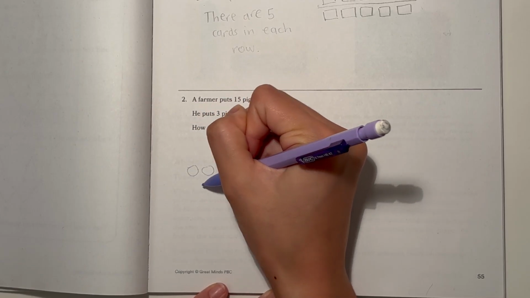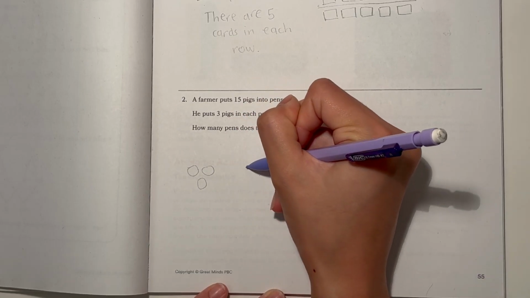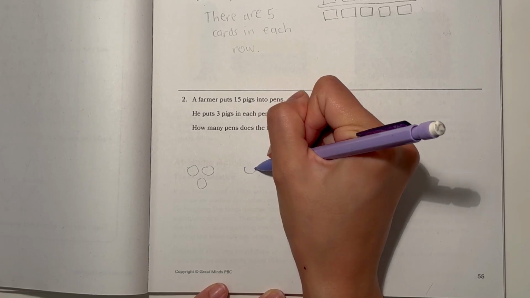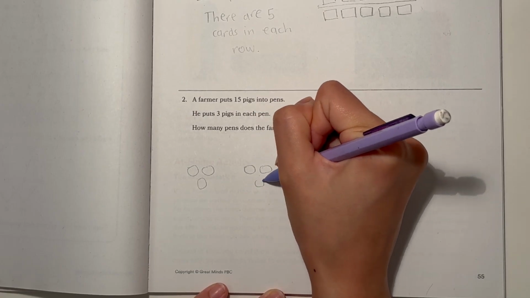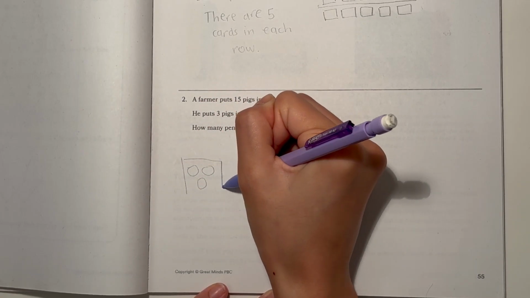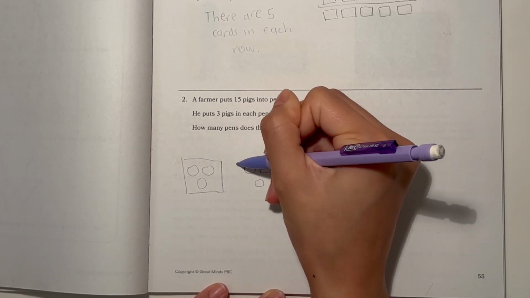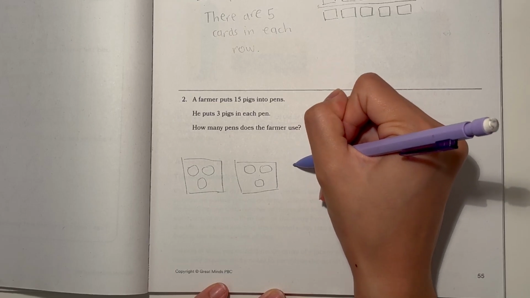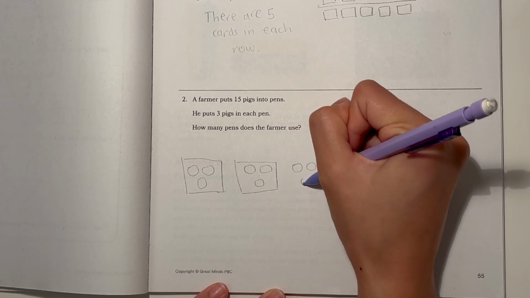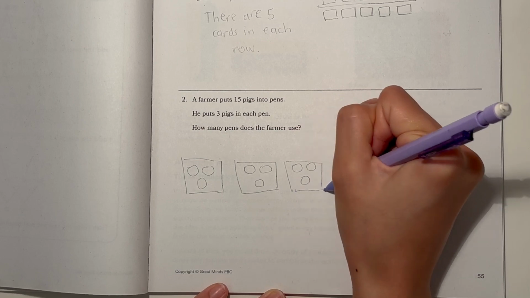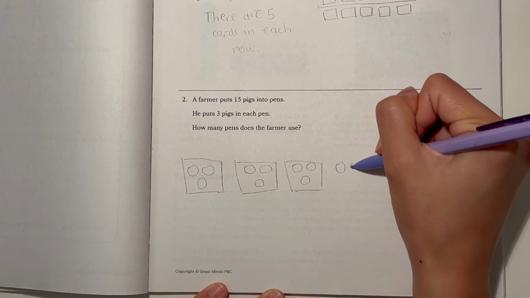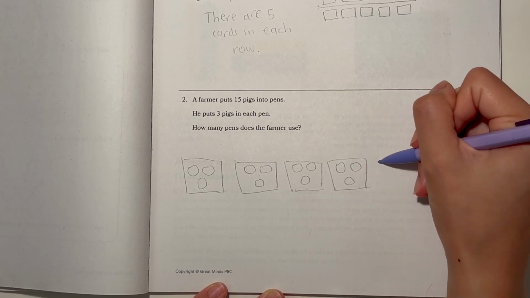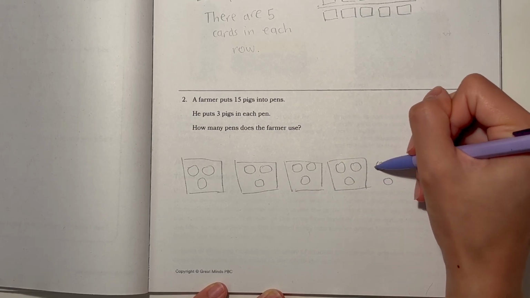So this is what we can do. 1, 2, 3, next group, because we know there's only 3 in each pen. 4, 5, 6. 7, 8, 9, 10, 11, 12, 13, 14, 15.